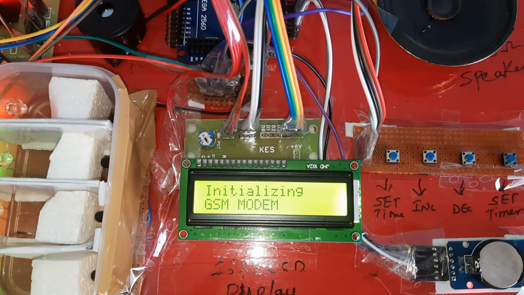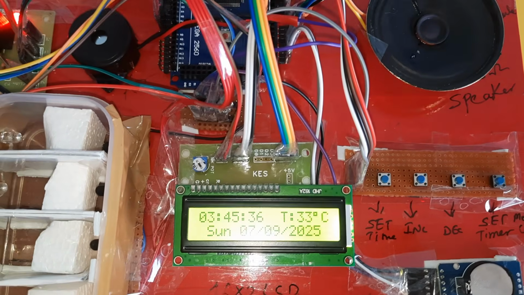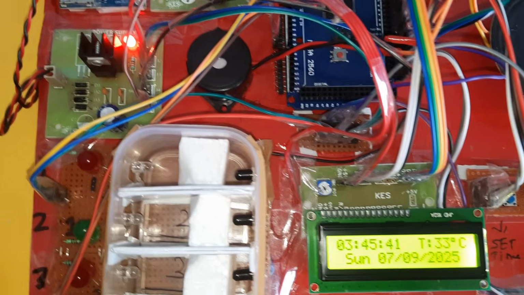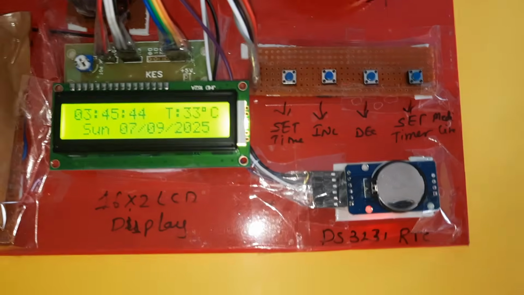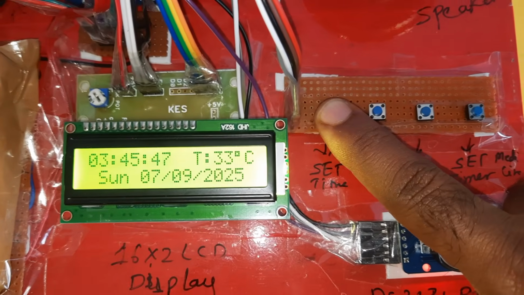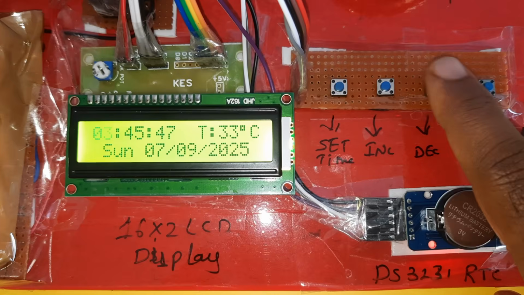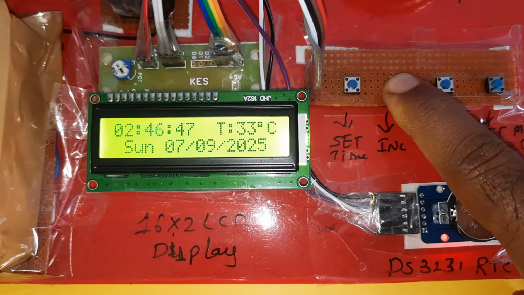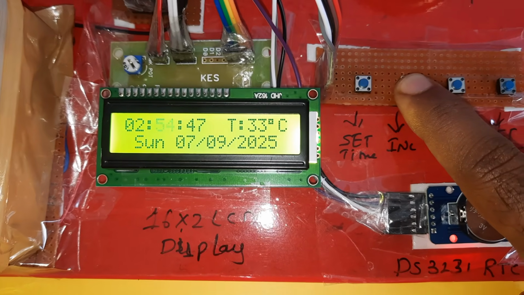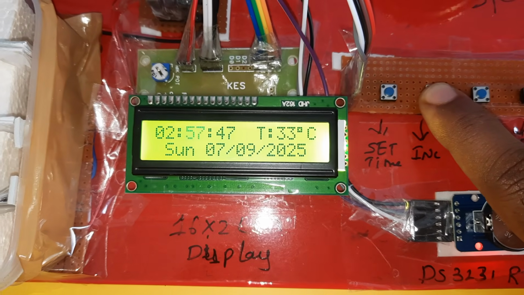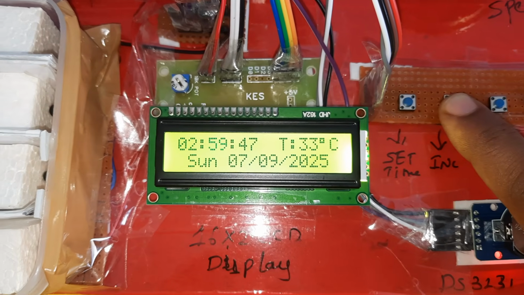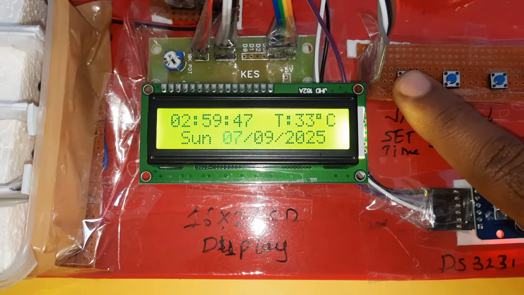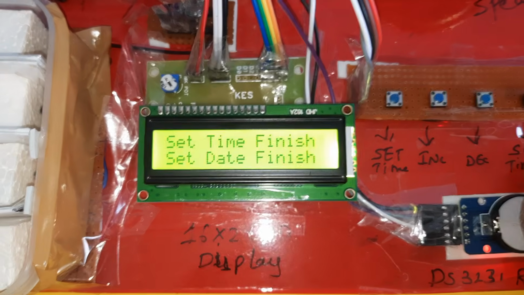Initializing GSM module. Now the GSM module is initialized successfully. LEDs also stop. Okay, time 3:45. Now the time is 1:33, so now I will make it 2 o'clock. Set, increment, decrement. So I am going to set the time. Okay, today Sunday 7/9/2025. So the time is set.